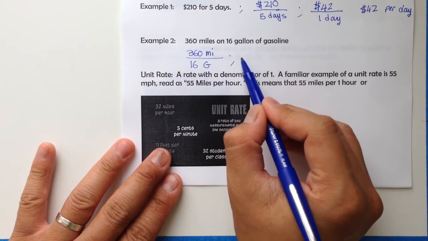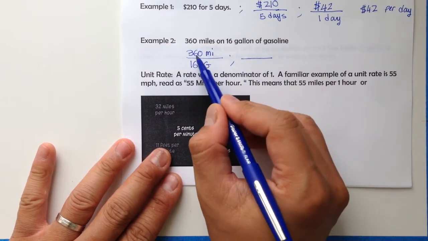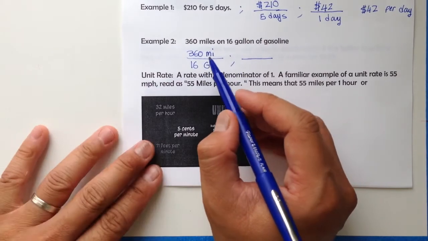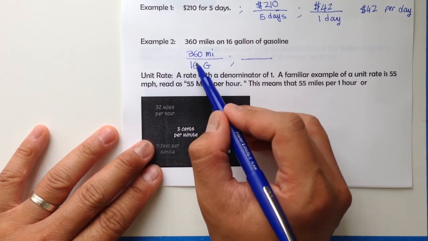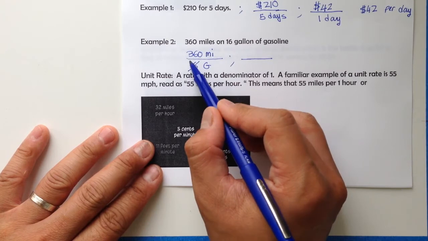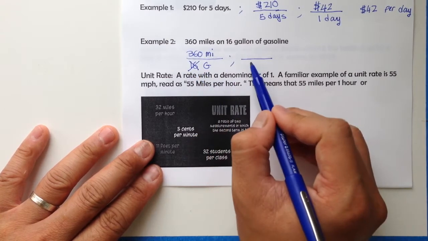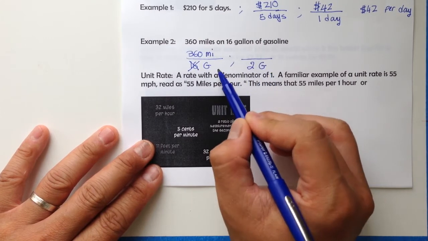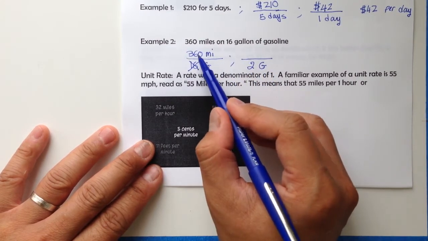Now 360 and 16 are both divisible by 8. So I'm going to go ahead and divide 16 by 8. 8 will go into 16 twice. And then I'm going to keep the G for gallon. Divide that by 8.